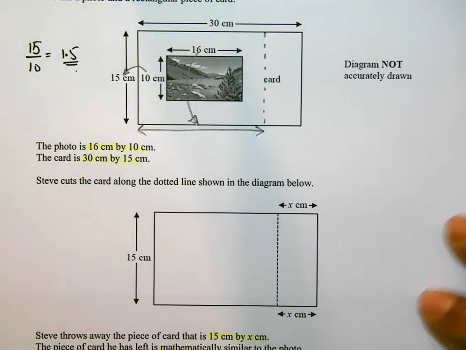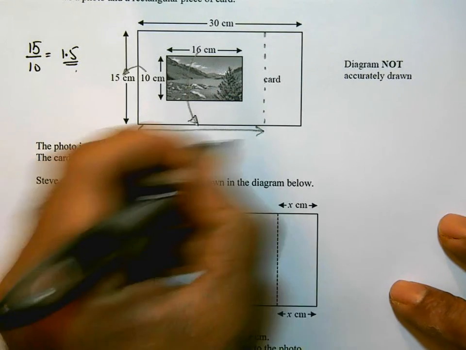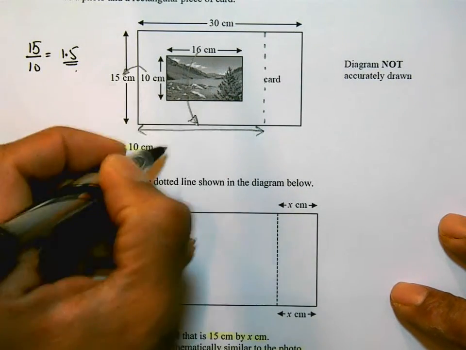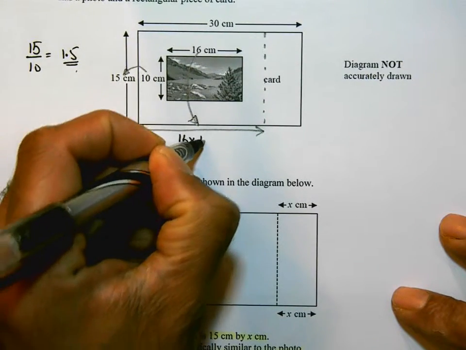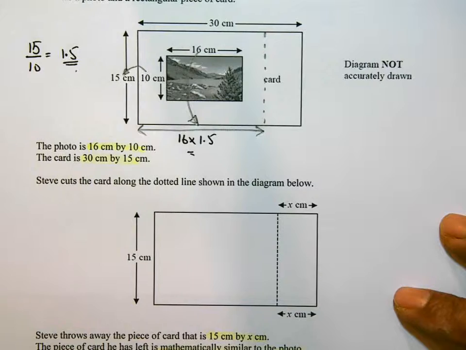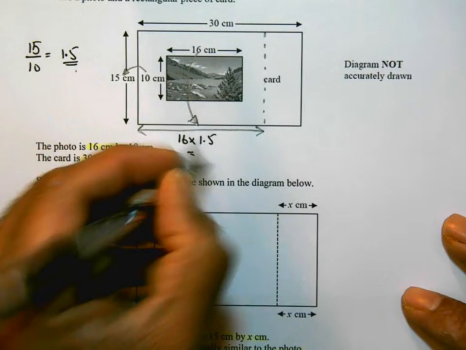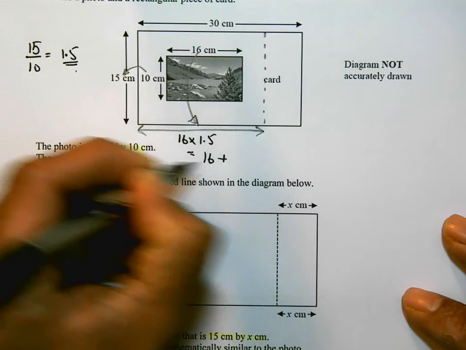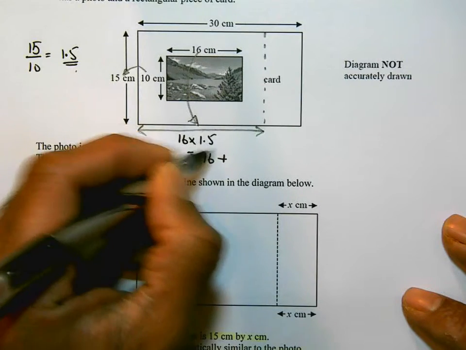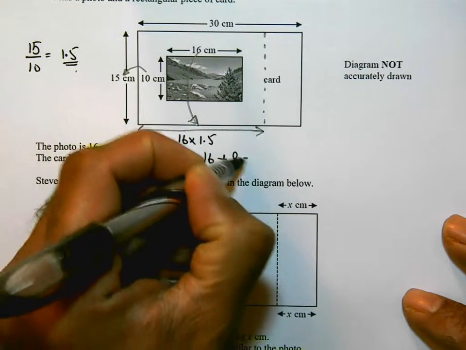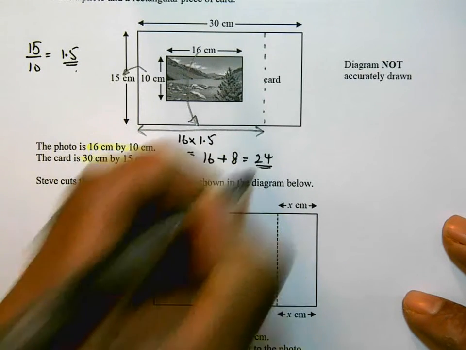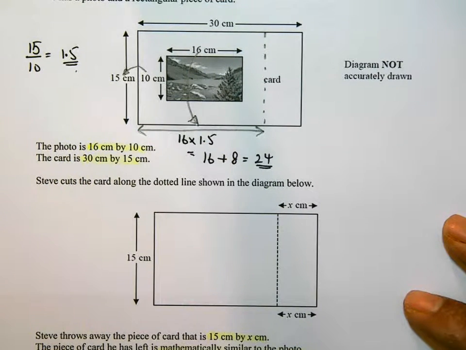It's 1.5. So the width of the similar card length is going to be 16 times 1.5. How do you do that? 16 times 1 is 16. Add on to that 16 times 0.5, or a half of 16, which is 8. So that's going to be 24.